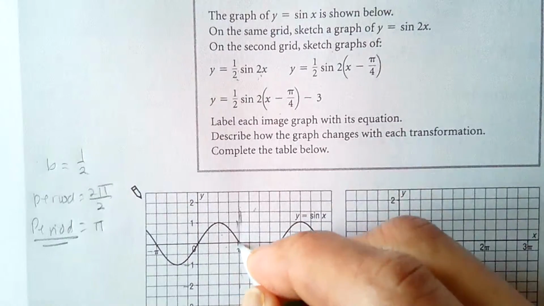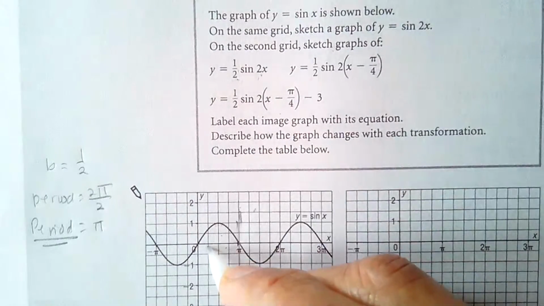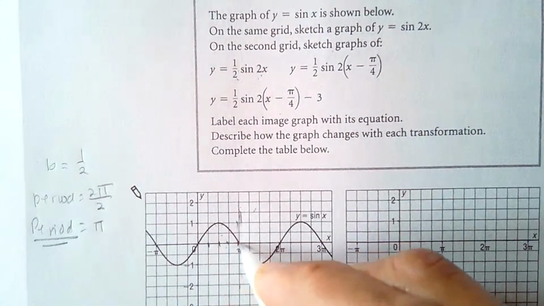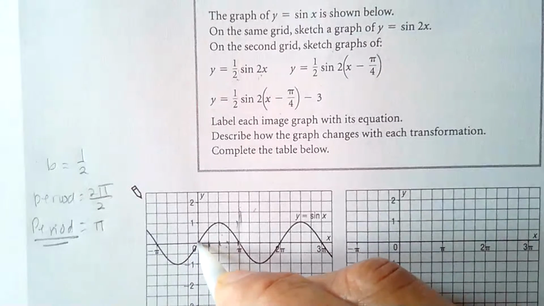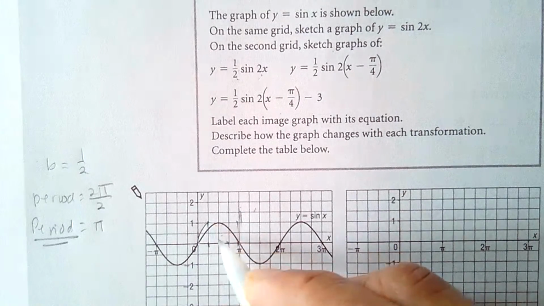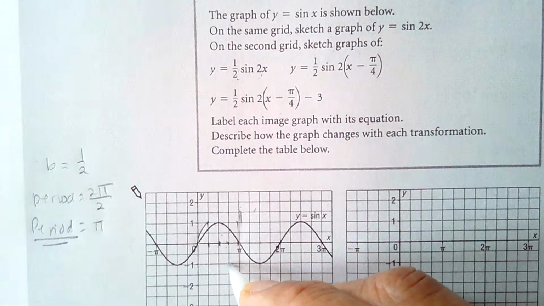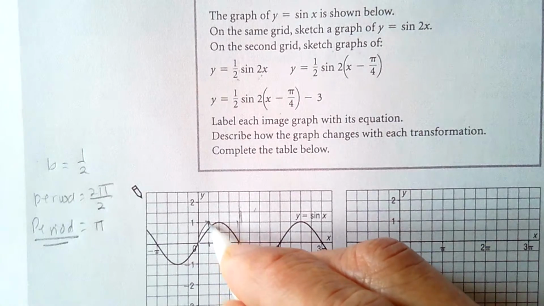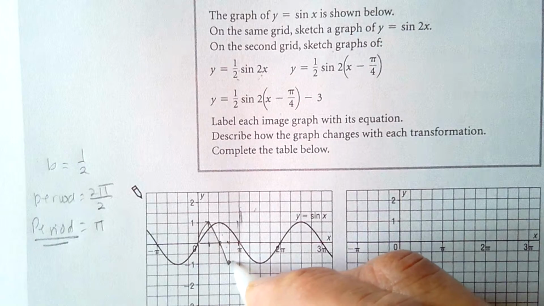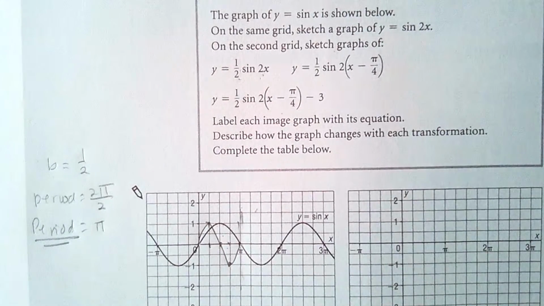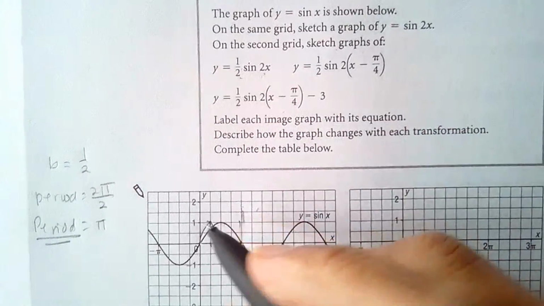Oops, I'm hiding my pi here. So now we need 4 sections. So we have 1, 2, 3, 4. Start from 0. Now remember it goes up here, comes down here. Here's a different color pen.